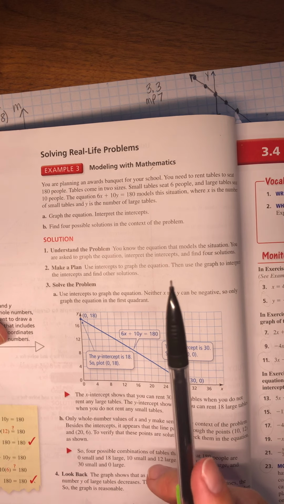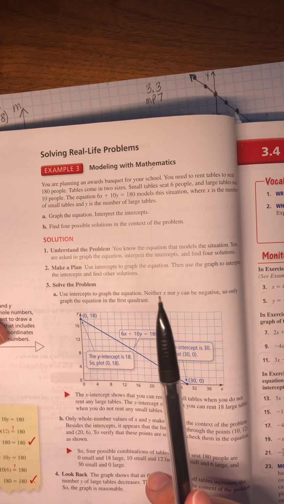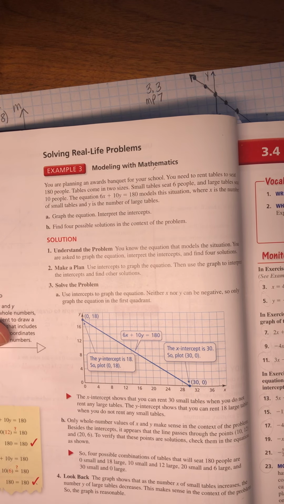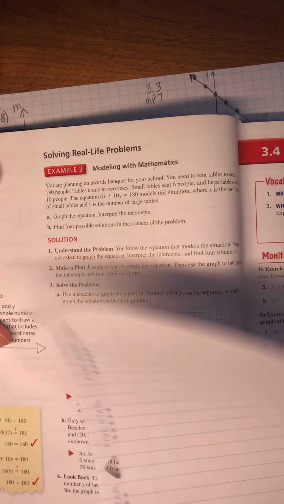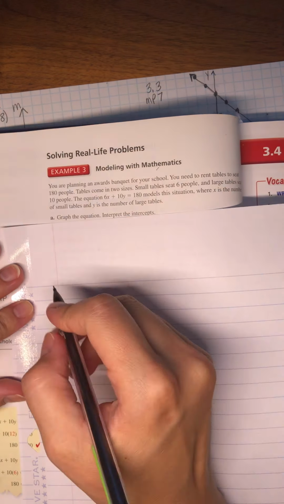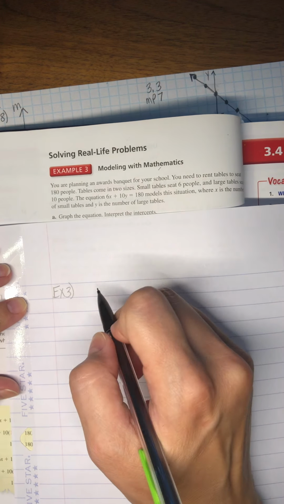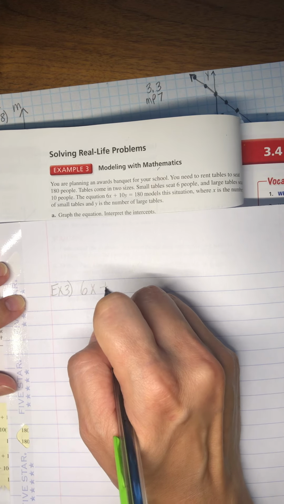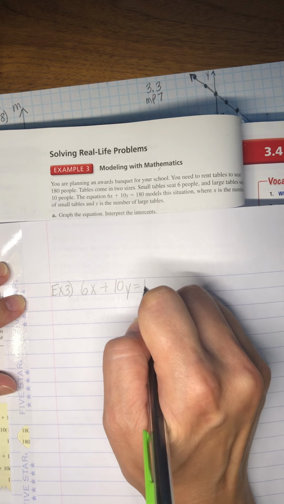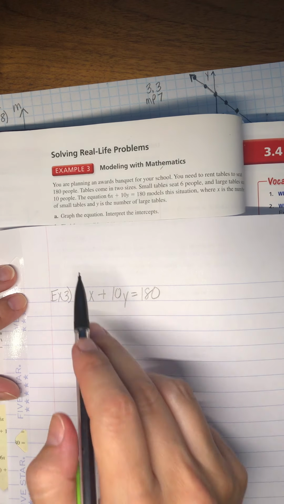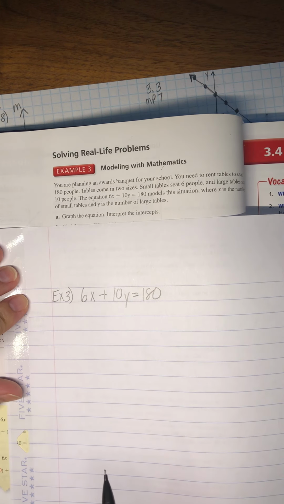So our first step is we need to find the x and y intercepts. We're gonna do this together here. So we're gonna do example 3 together. I'm gonna write this down on my paper. Example 3, I would suggest you follow along with this one. Our equation was 6x plus 10y equals 180. We're gonna find the intercepts and then we'll graph it.